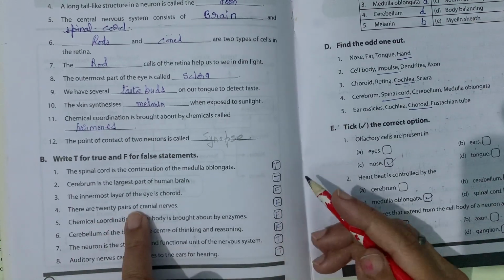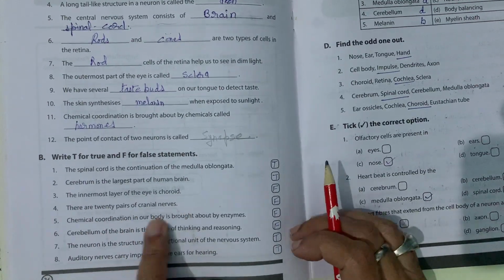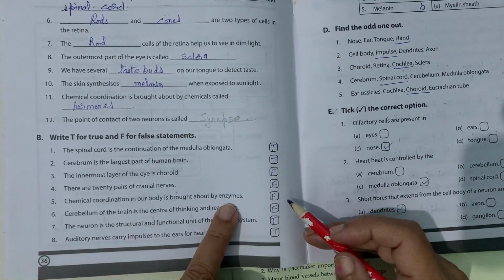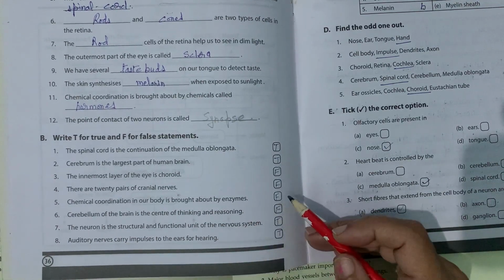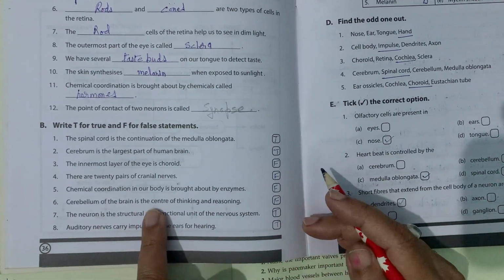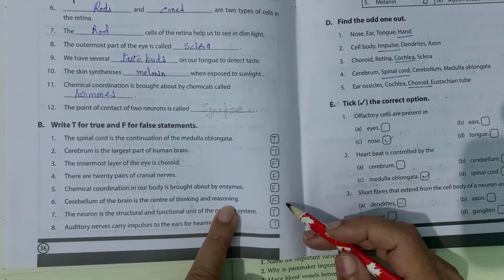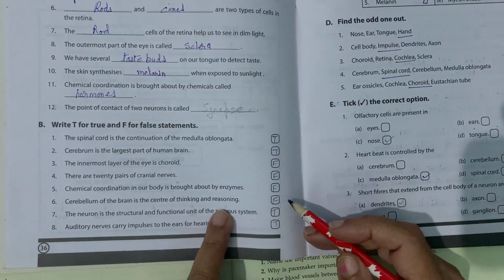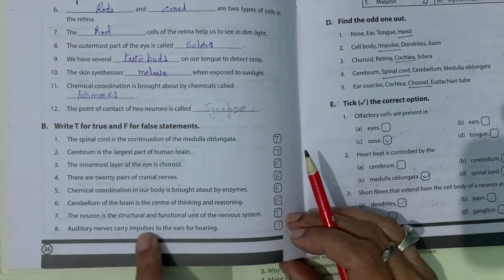There are 20 pairs of cranial nerves. False. There are 12 pairs of cranial nerves. Chemical coordination in our body is brought by the enzymes? No. Chemical coordination in our body is brought by hormones. Cerebellum of the brain is the center of thinking and reasoning. The statement is false. Thinking and reasoning is by the cerebrum. Cerebellum is for control and coordination.